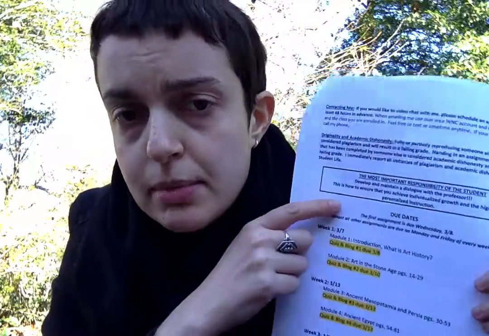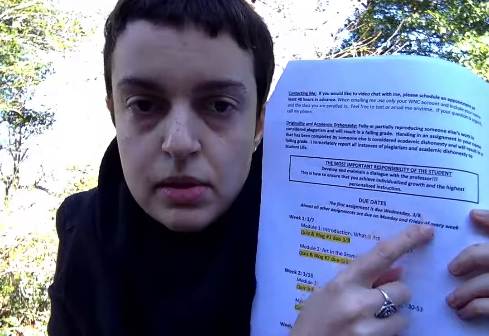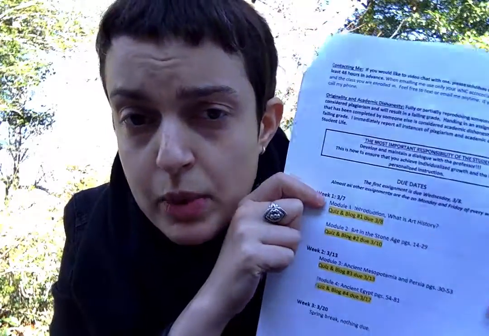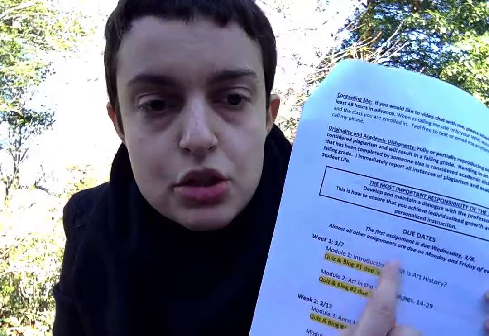You'll see as you keep flipping through the syllabus, you come to this next part that says due dates. The due dates are exactly that. They're a list of when things are due. I've broken it down into weeks. Week 1, 2, 3, etc. I list the first Monday of every week. And then below that, a description of the assignment that's due and what day it's due.